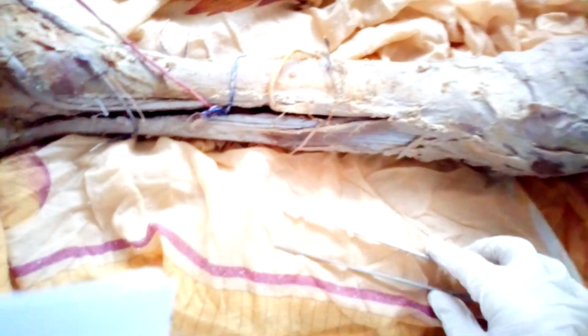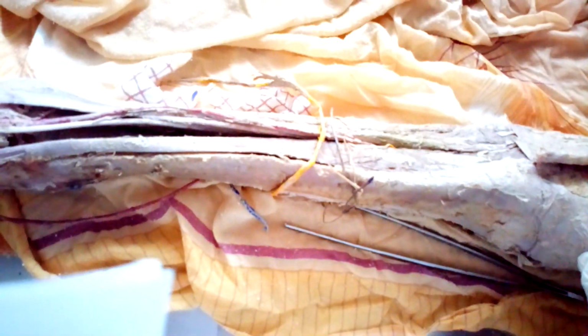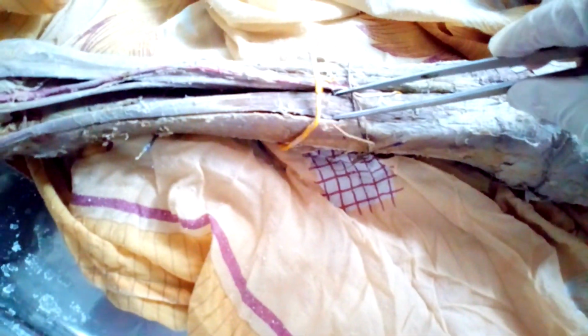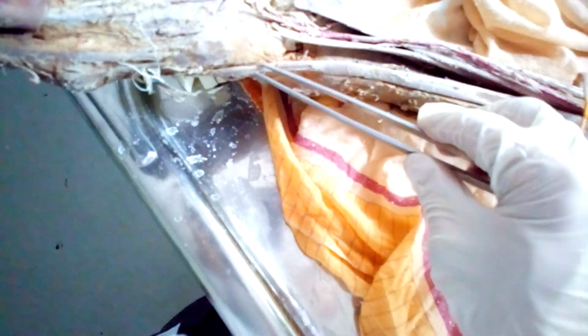Next group: muscles of the leg. There are 3 groups: anterior group, lateral group, and posterior group. The anterior group has 3 muscles. Let's see here. First, it's the tibialis anterior muscle. This is the tibialis anterior muscle.